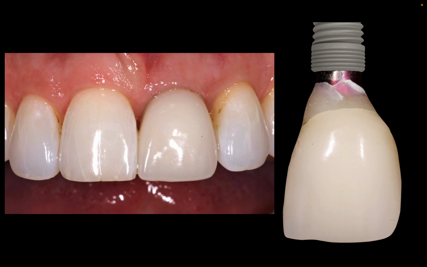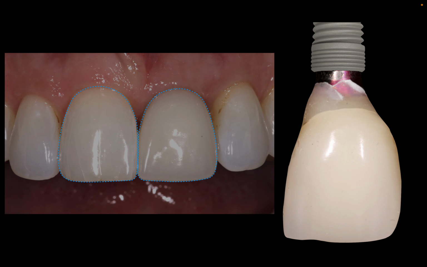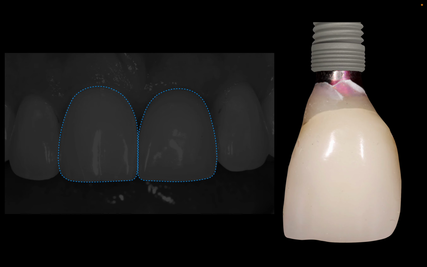So what are we going to do? Well, again, we stop and evaluate the white aesthetics. Is the outline of the tooth and the gingival level acceptable? Is it symmetrical enough to be accepted as an excellent result? And I would say yes. You can have about a 0.5 millimeter difference in height of centrals, and that is perfectly acceptable to most viewers and most patients.